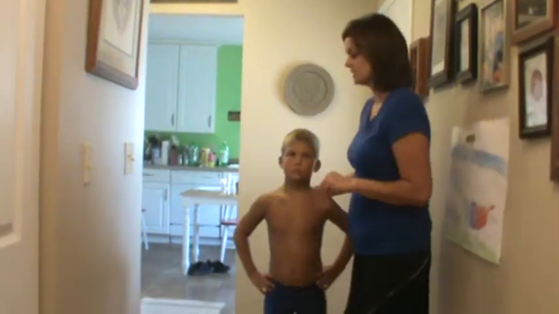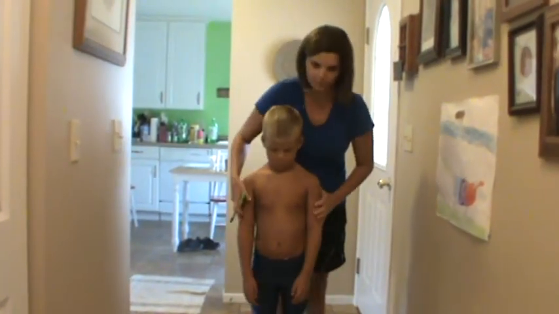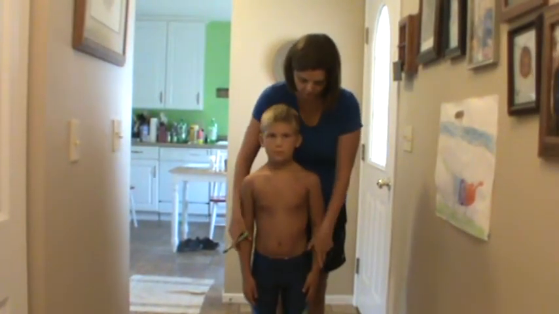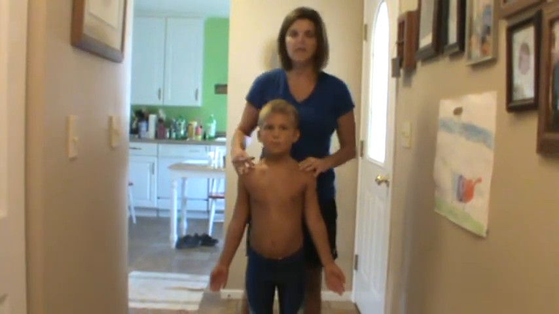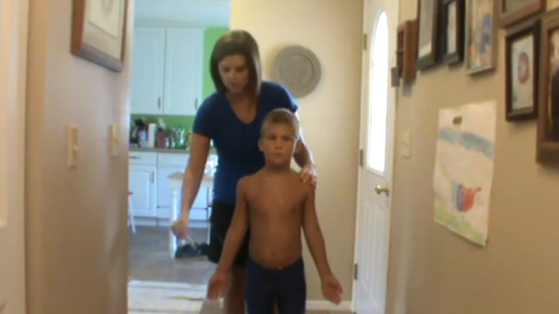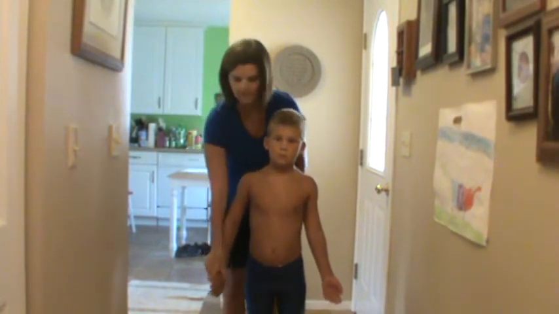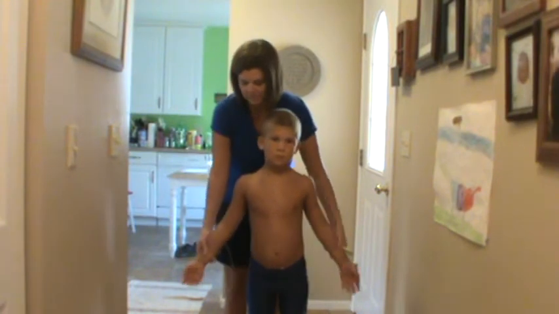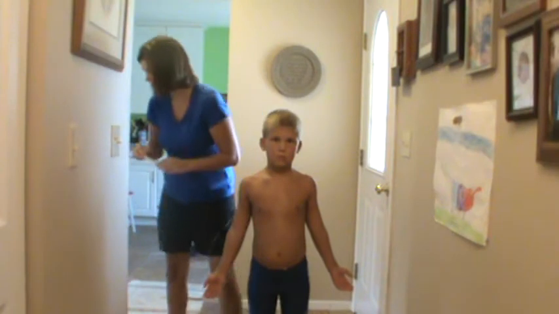So this is my model today. His name is Quentin. Okay, first, anatomical position: toes pointing forward, hand palms out, chin up. This is anatomical position. Note, palms out, okay? Not this way, not down at your side, palms out, okay? Stay standing just like that.